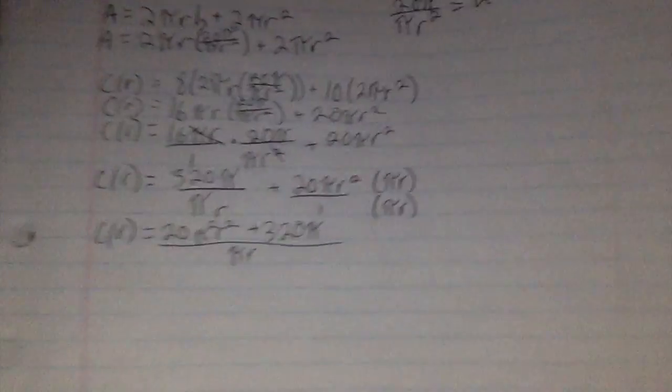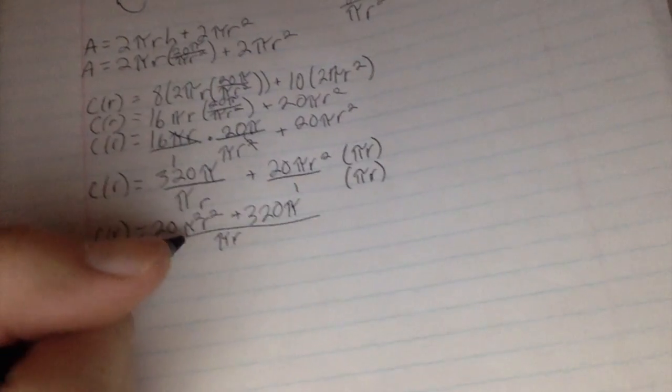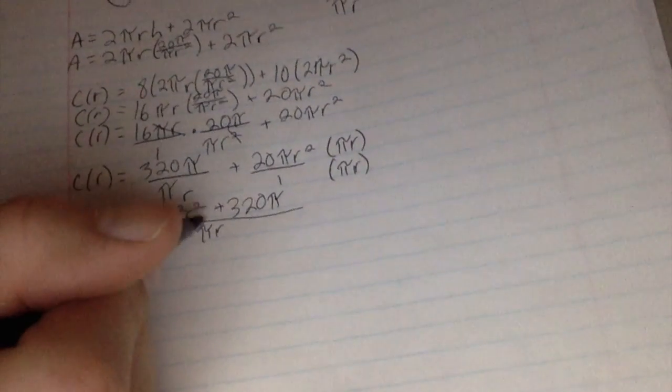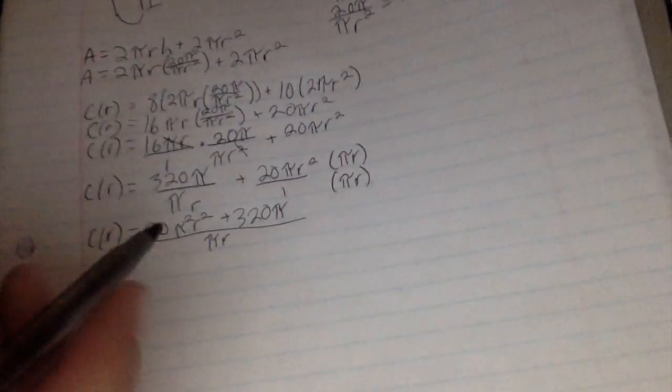So fully simplified, it's going to look like this: 20 pi squared r squared plus 320 pi over pi r.